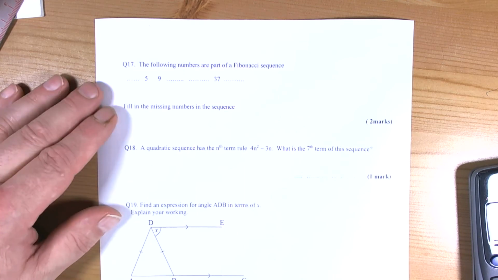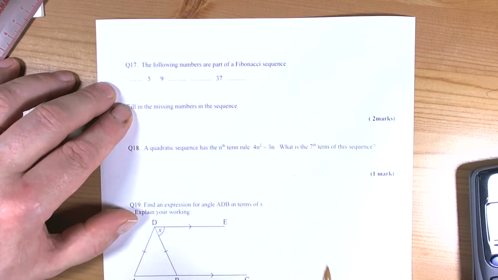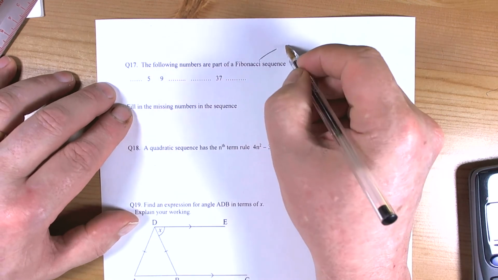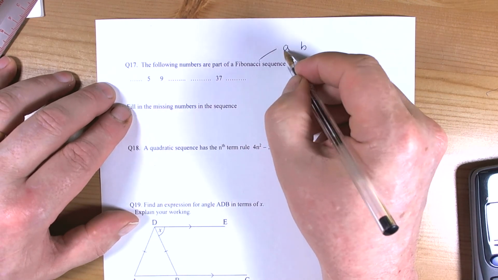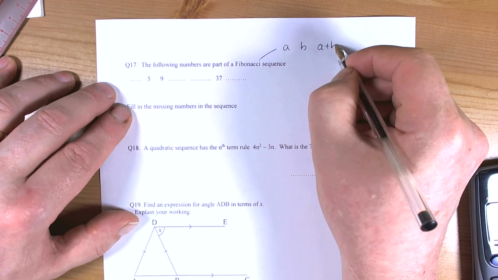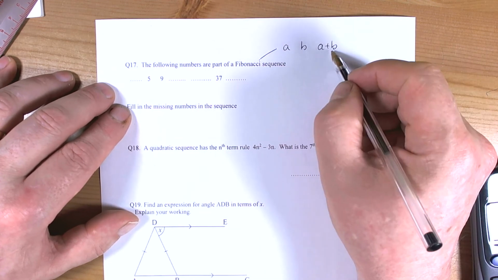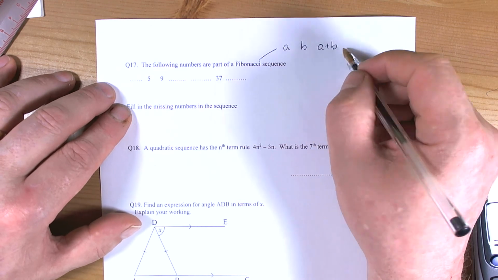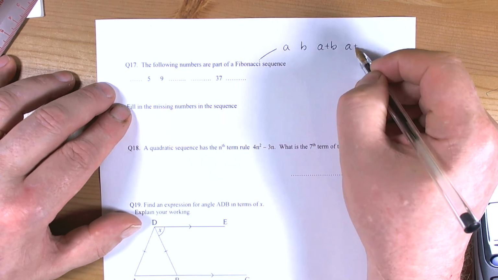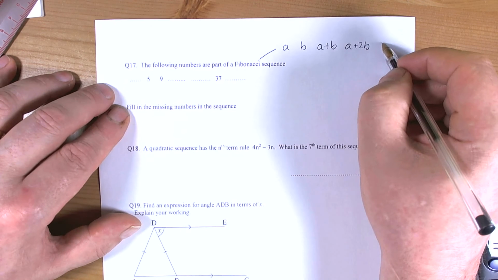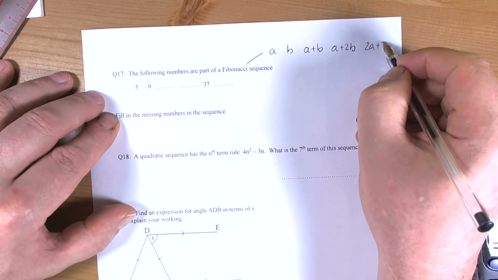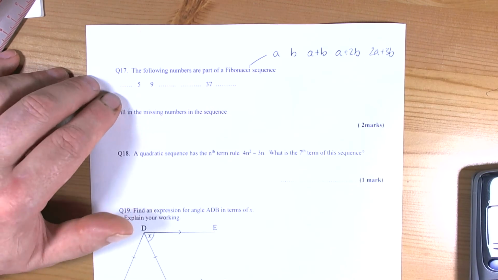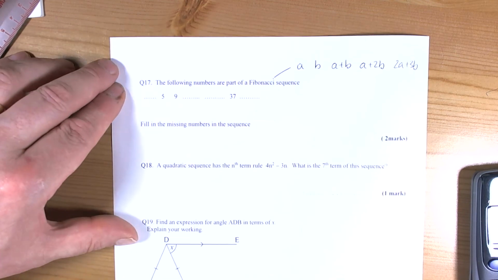So this question talks about Fibonacci sequence. Now we've got to remember that Fibonacci sequence has the general form that you take the two previous terms and then add those together to get the next term. So if A and B were your first terms, then your next term would be A plus B, and then your next term would be A plus 2B, and then your next term would be 2A plus 3B, and so on. So you're adding the previous two terms to get the next term.